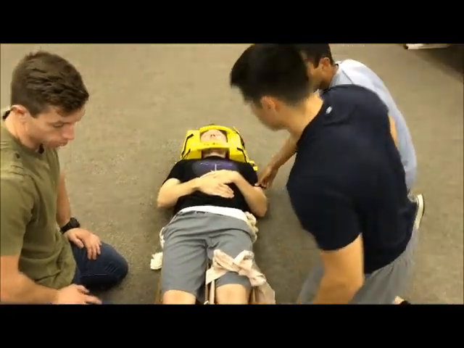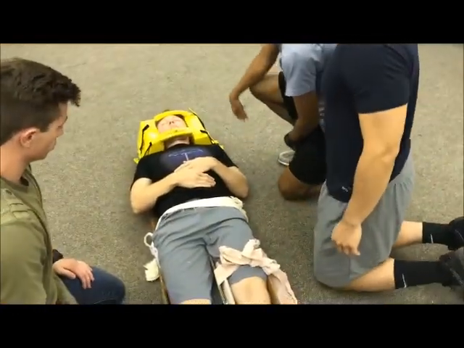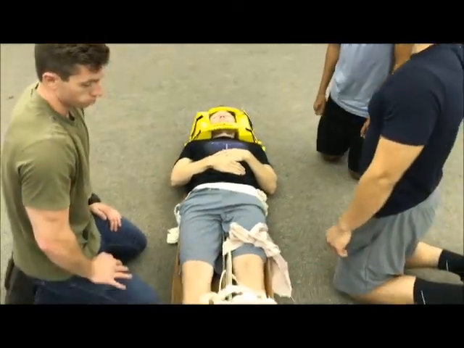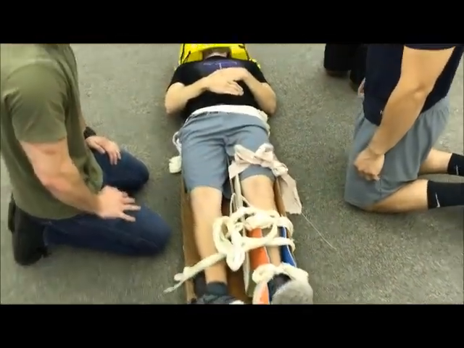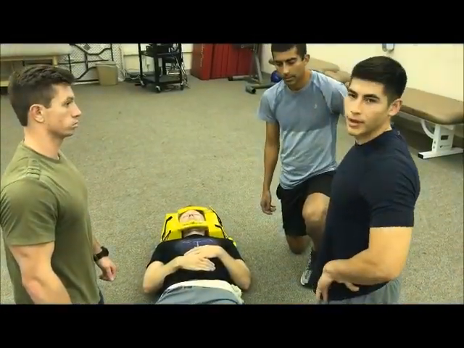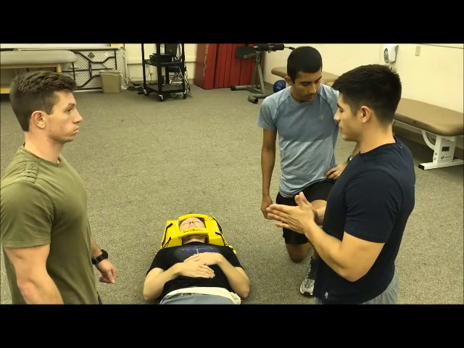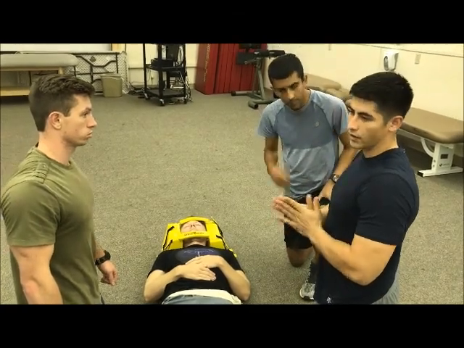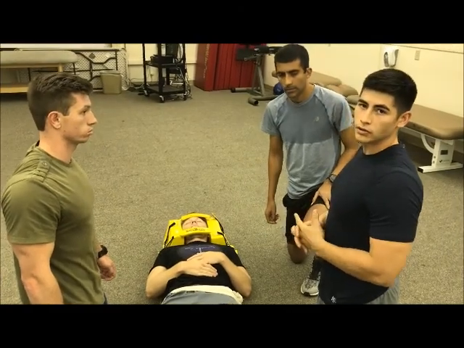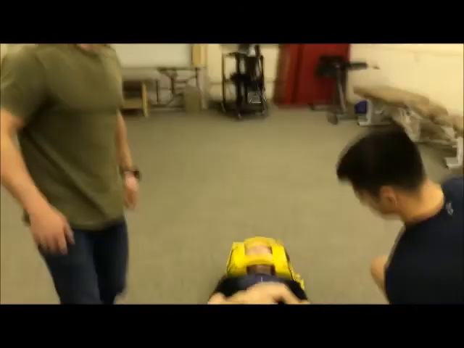So to repeat that, we would be checking vitals every 5 minutes because our athlete is still unconscious, as well as peripheral pulses, and making sure there's no gross edema or any changes happening near the site of injury. And we will remain with the patient, checking vitals every 5 minutes until a higher level of care has arrived and been able to approach us for transport. Good. Well done.